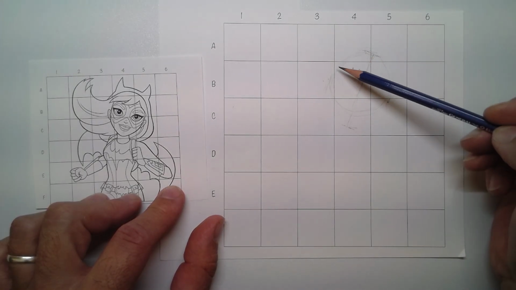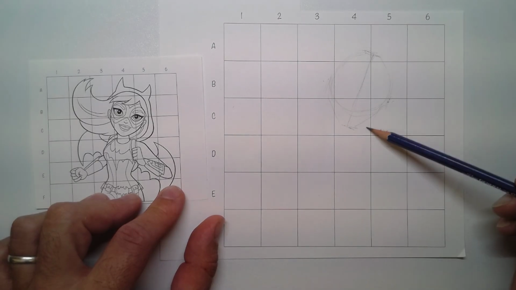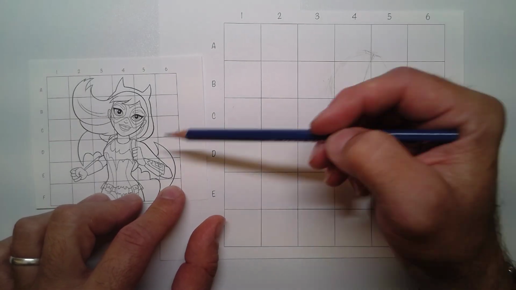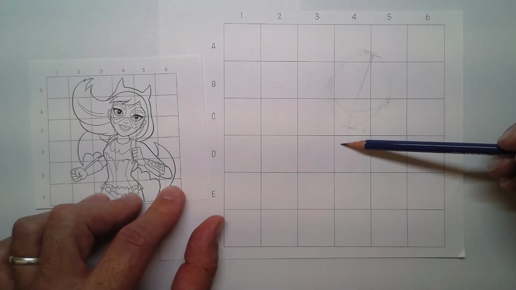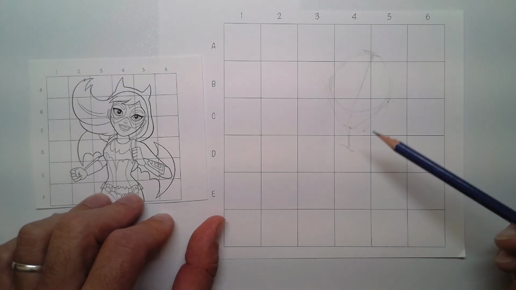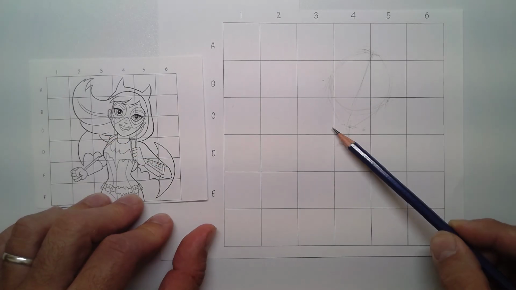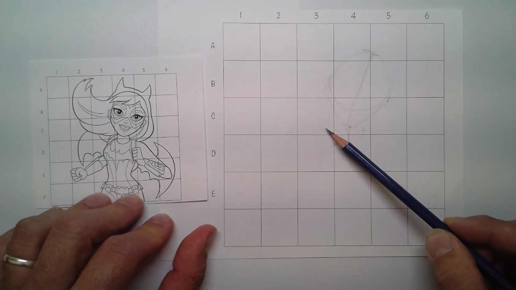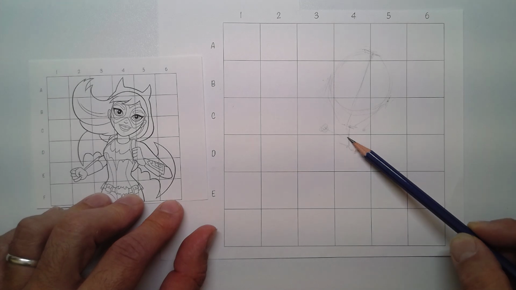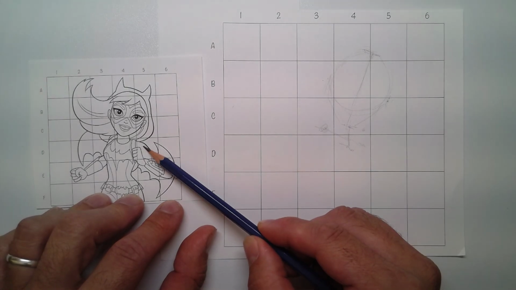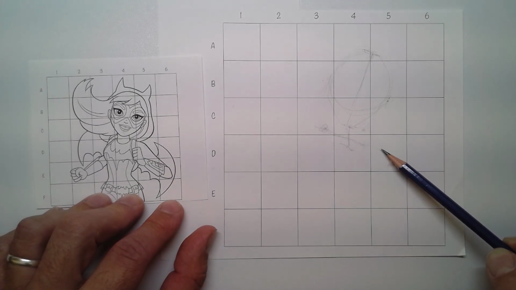basic shapes. All right, the shape of the head to here. Now I can just look at, okay, the angle of the neck comes down in here, center line there. The shoulder line, the body, the shoulder line is on an angle that starts up in C3 right here, and then the shoulder line comes down into D5 over here, right about there.